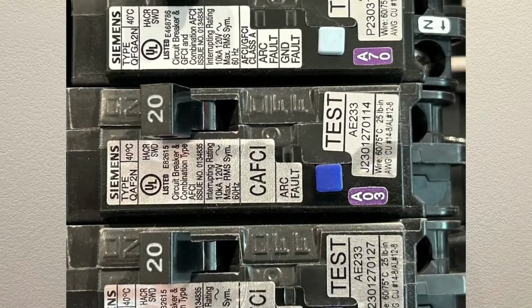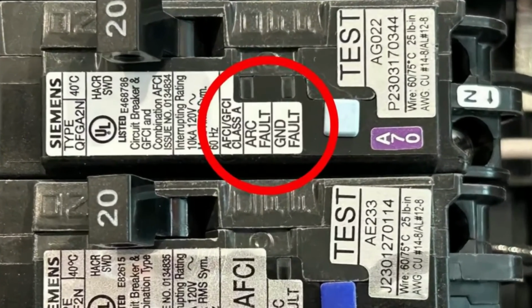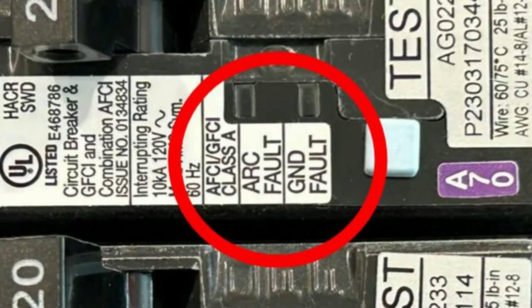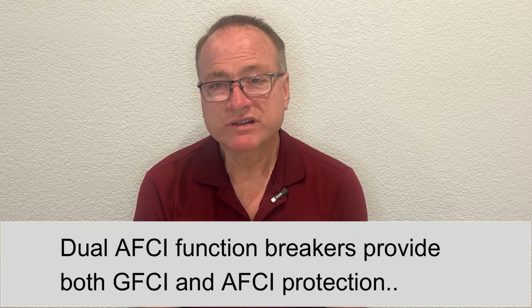Now they also have breakers that provide both the GFCI, or ground fault protection, and the arc fault protection. Those are called dual function circuit breakers. Again, they provide protection against arc faults and against ground faults. And since they're circuit breakers, they also provide the overcurrent protection.